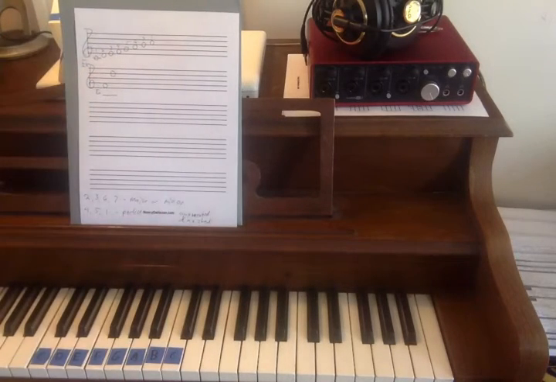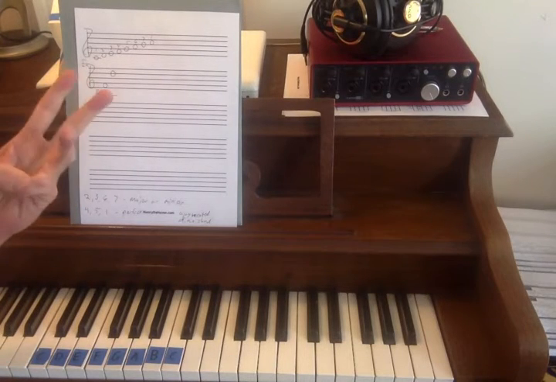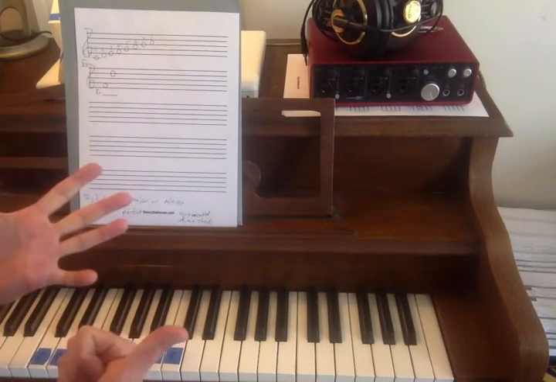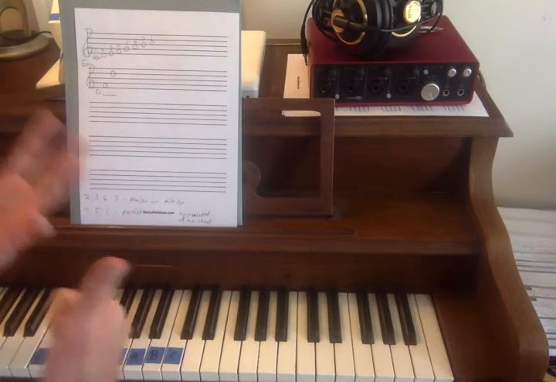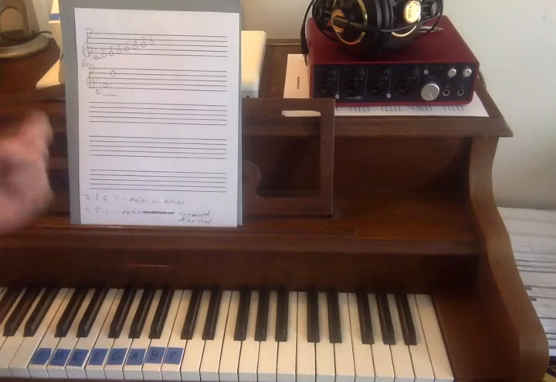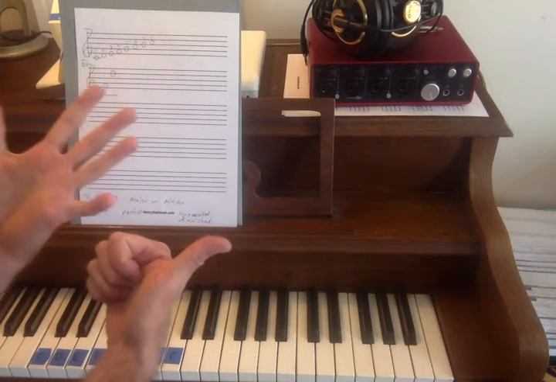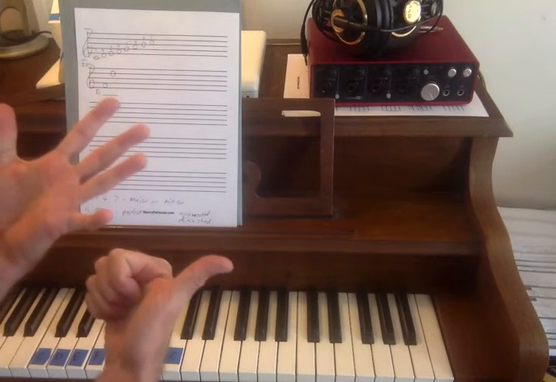All right, what kind of interval is it from F to D? Well, first we got to count how many notes. F, G, A, B, C, D. You always count the one you start on because the octave and the unison count as one. So F, G, A, B, C, D. All right, it's a 6th. Now, we don't know if it's major or minor yet.